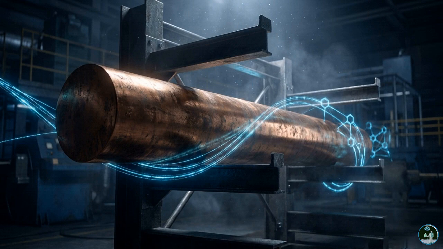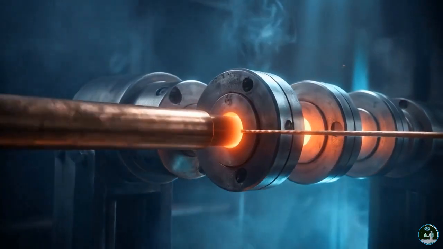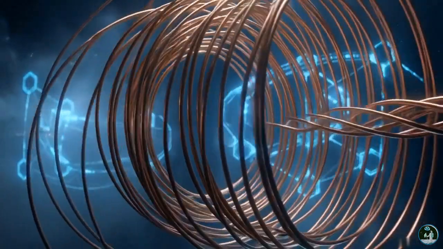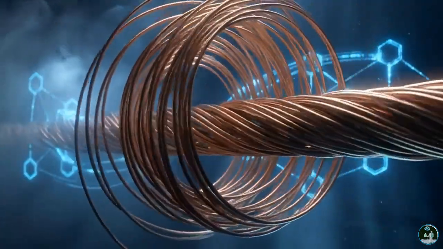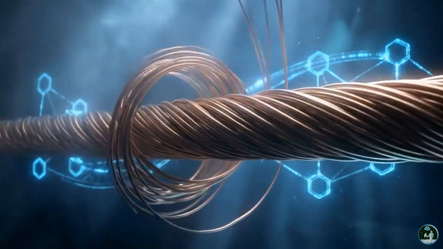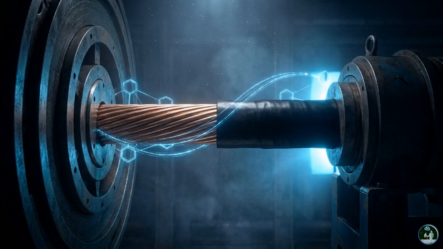We start with wire drawing and annealing. Heavy copper and aluminum rods are pulled through a series of high-tension dies to rapidly elongate and thin out the metal. Next is the stranding process. Those thinned individual wires are precisely twisted and bundled layer by layer to form the heavy conductor core. Then we reach the massive extrusion lines.